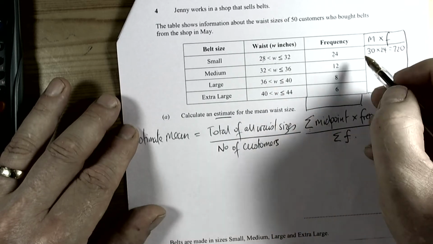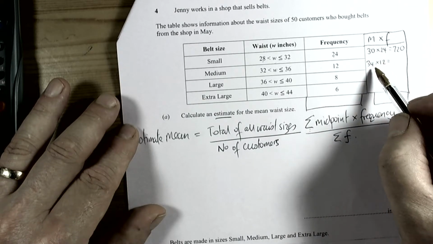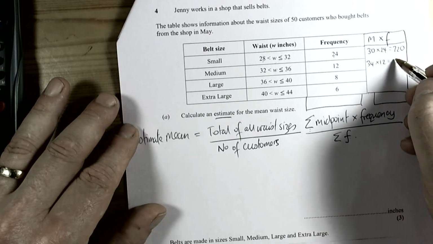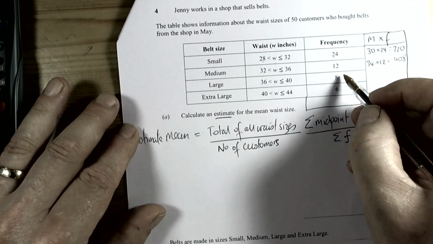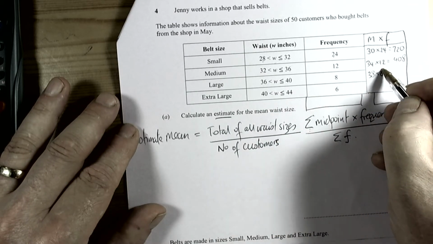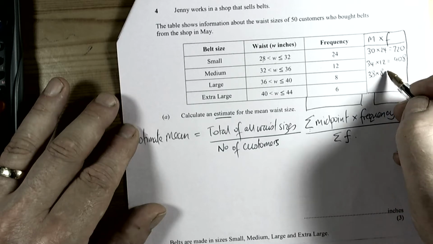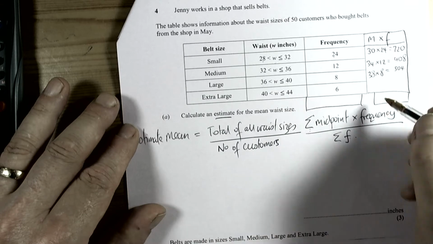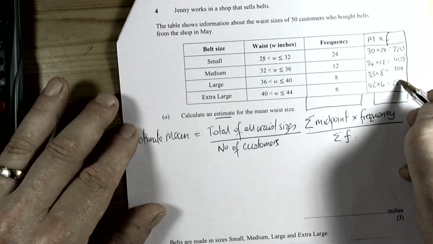For this one, the middle's 34, so we're doing 34 times 12. It is a calculator paper, so you could do it on a calculator. So we've got 34 times 10, 340, plus 68 is 408. And then the middle here is 38, so we have to do 38 times 8. So I can do 40 times 8, which is 320, and then take away 16, so 304. And then we can do 42 times 6, 252.